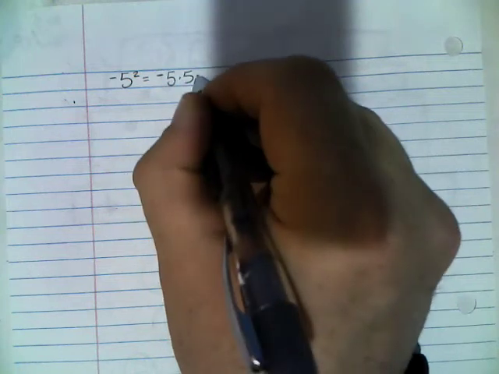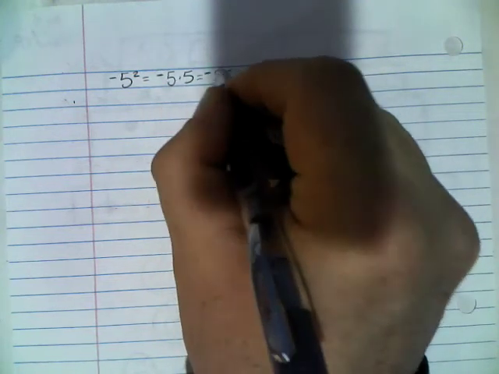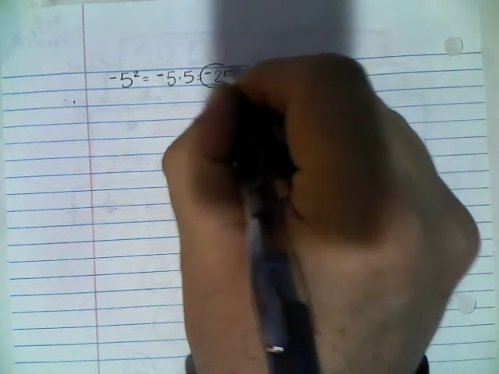Well, 5 times 5 is 25, and there's nothing to cancel out that negative. So the proper answer to this problem right here is negative 25. So exponents will happen before signs do, because signs tag along in that multiplication step of the pyramid.